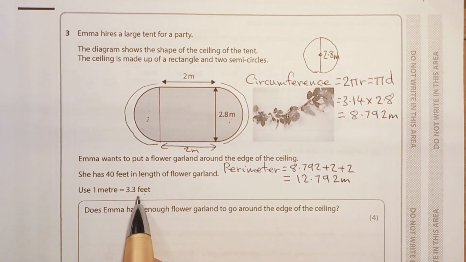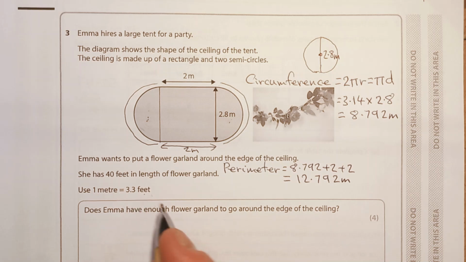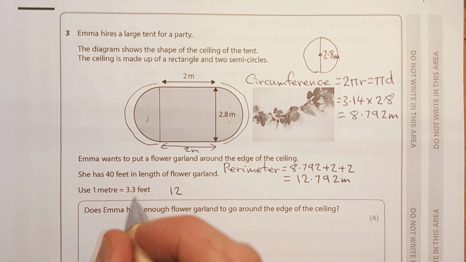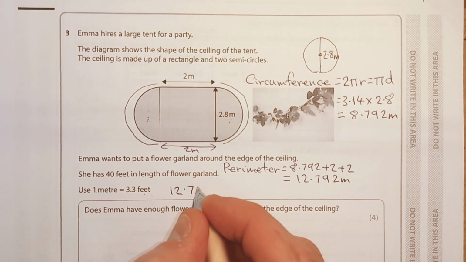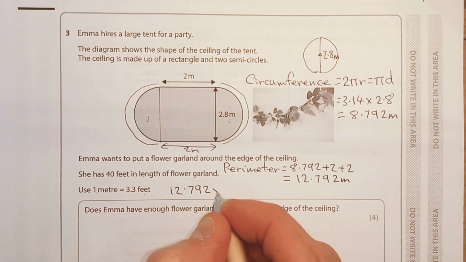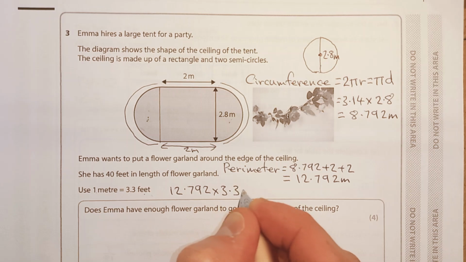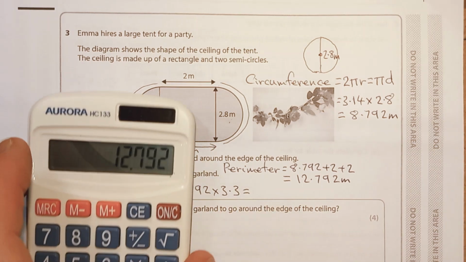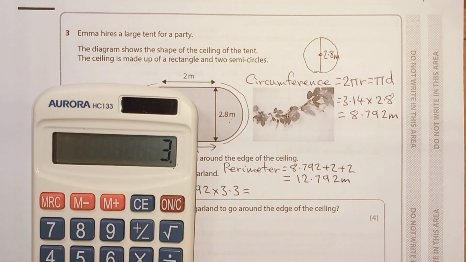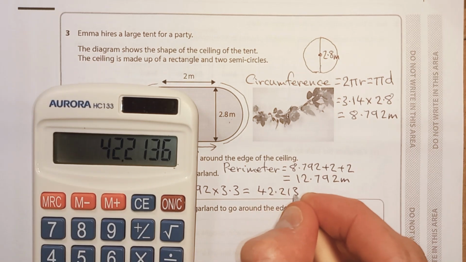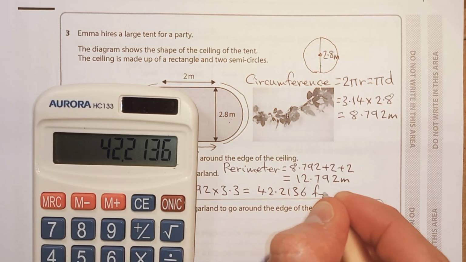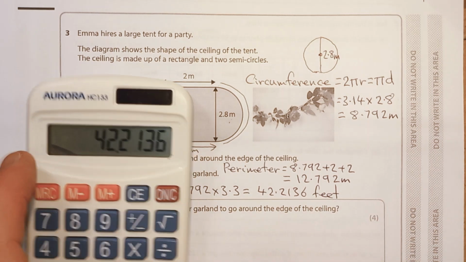So we said we need to turn the metres into feet. So if it's 3.3 feet for 1 metre, for 12.792 metres, we're going to need to multiply that by 3.3. And we get 42.2136. That's now in feet.